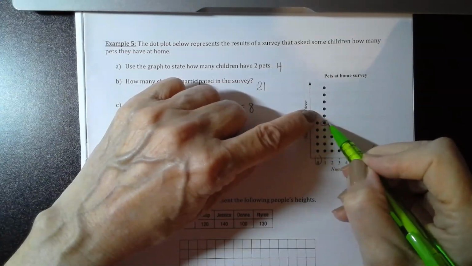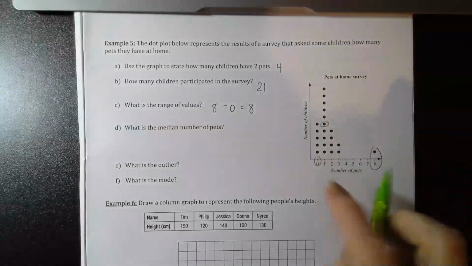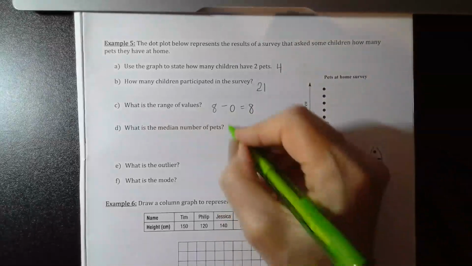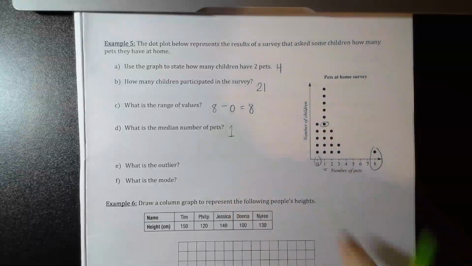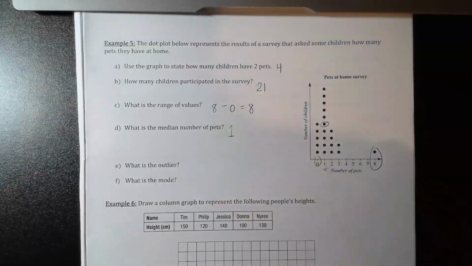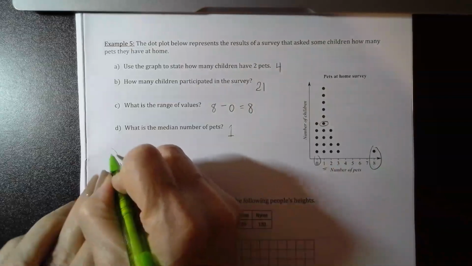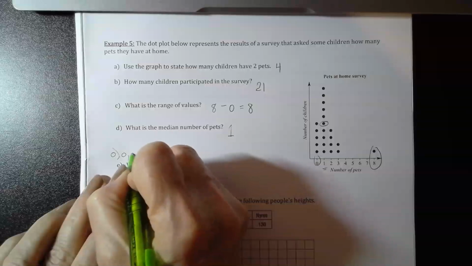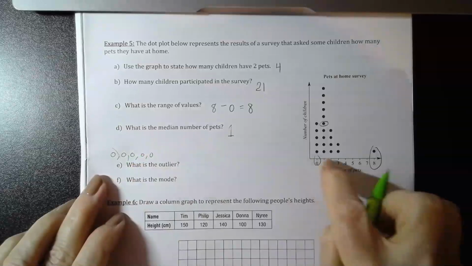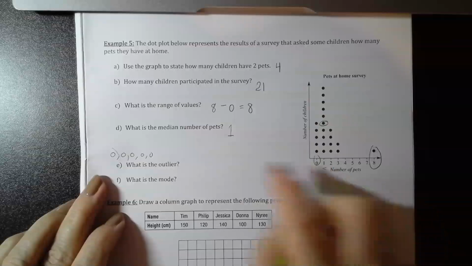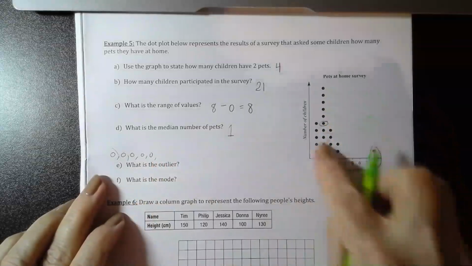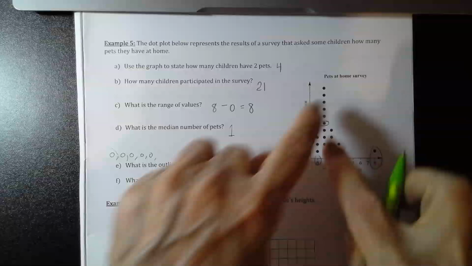It looks like that's the middle value, and that is a 1. So the median is 1. If you have trouble doing this, you'll have to write down all the numbers of pets. So you might write a list and go 0, 0, 0, 0, 0, because there's 5, then 1, 1, 1, and write these all out if you have trouble counting from either side.